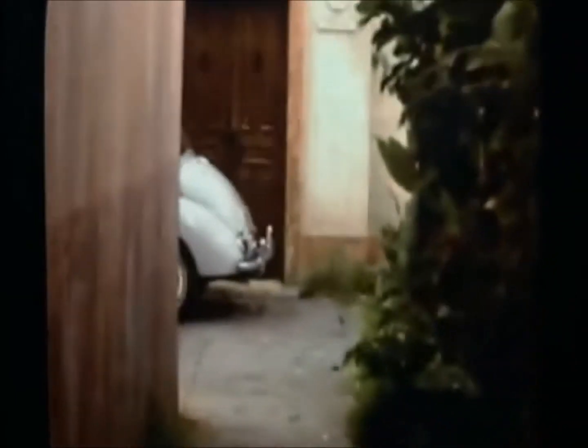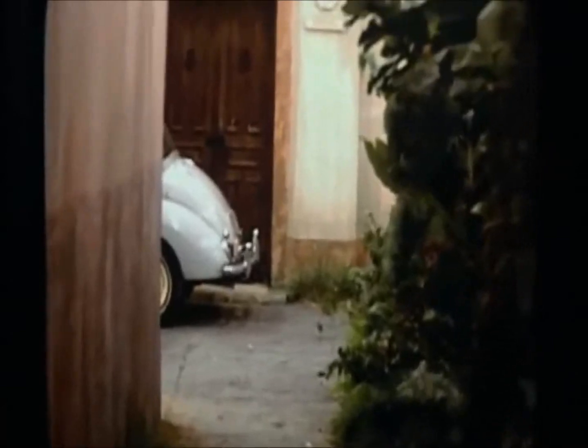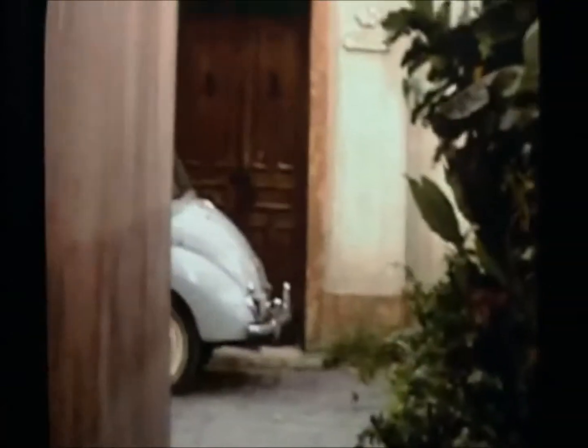Move, children! Vámonos! ¡Atrás de garage! ¡Atrás de ahí! ¡Es behind! Oh!